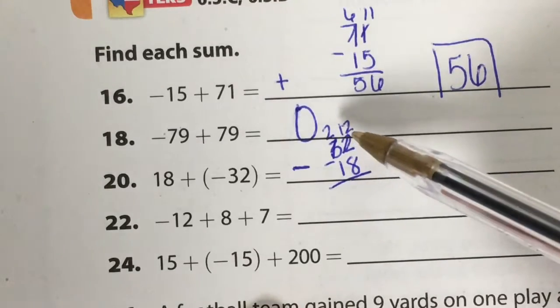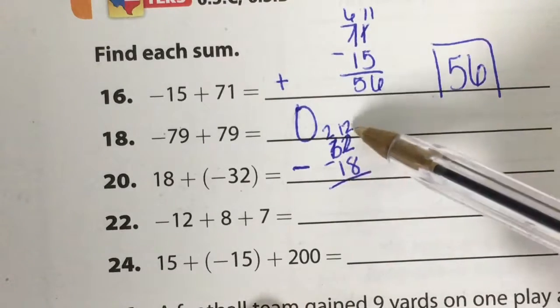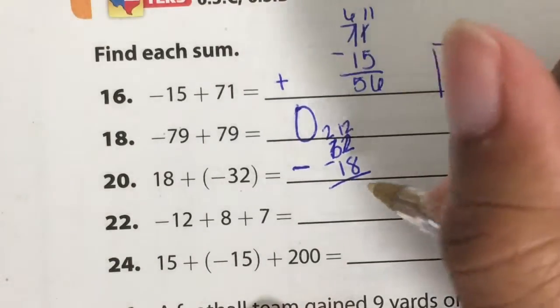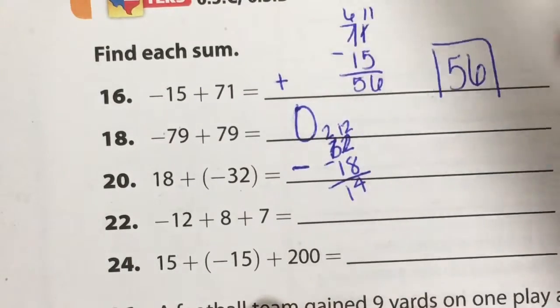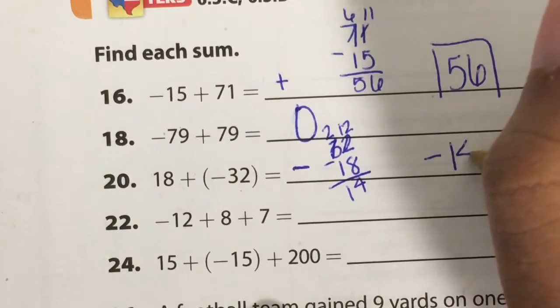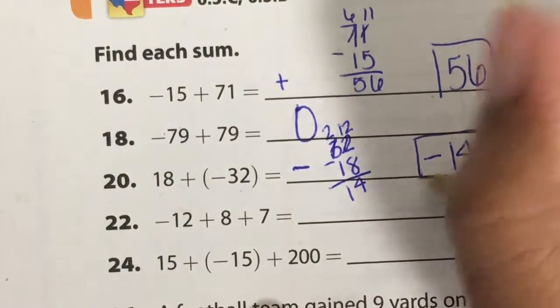And so I'm going to subtract 32 minus 18. 12 minus 8 is 4. And 2 minus 1 is 1. So we're at -14 as our final answer.